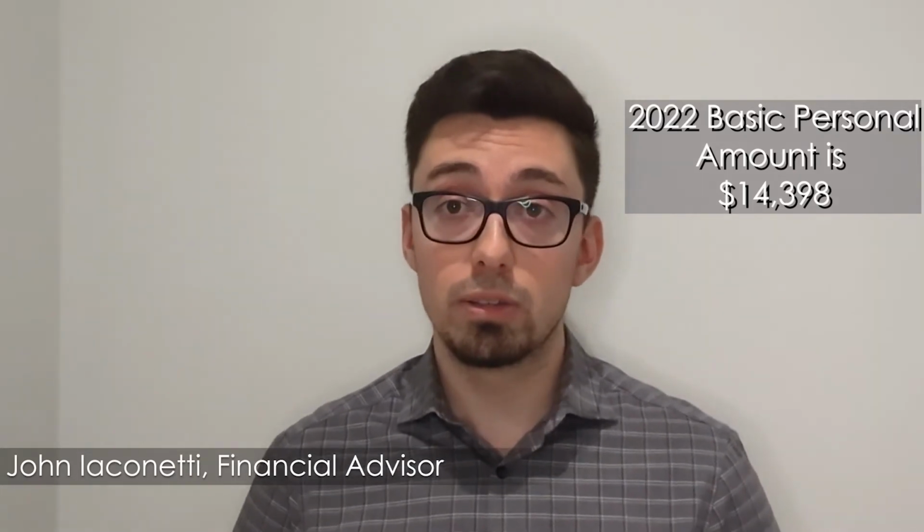But there's also another credit that a lot of students get the opportunity to take advantage of, and that is the tuition tax credit offered from the federal government. On average, federal tuition could be somewhere around $6,700 or so, based on the data from Canadian universities in 2022.